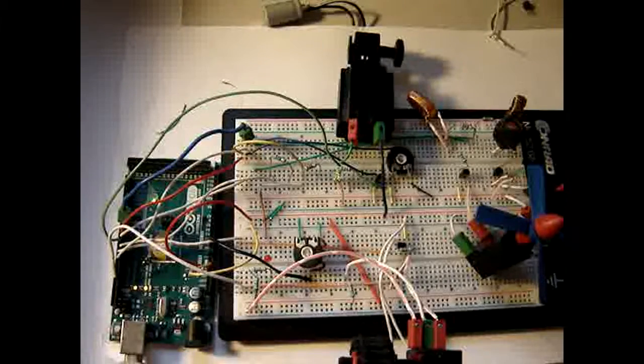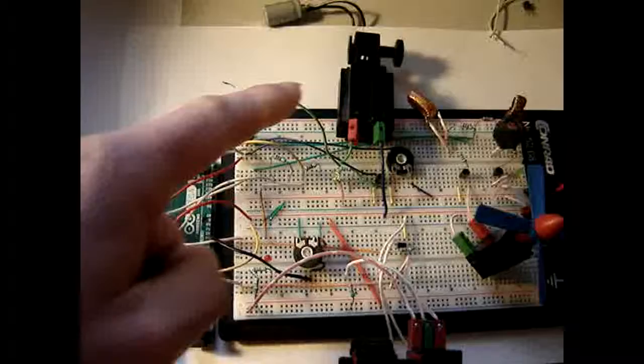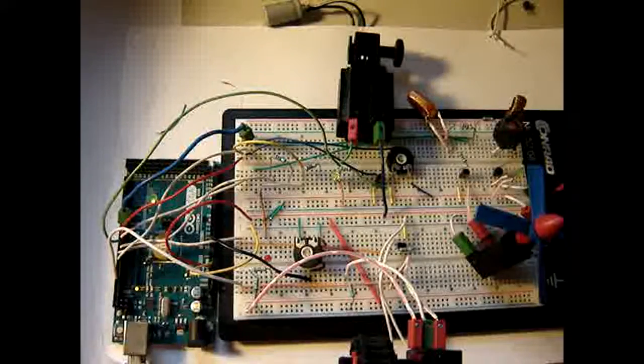Compile, upload, and I don't see anything except for the running motor. Nothing is happening anymore.